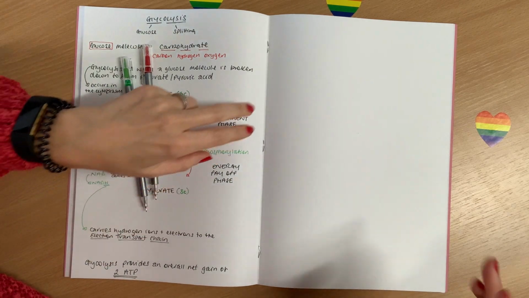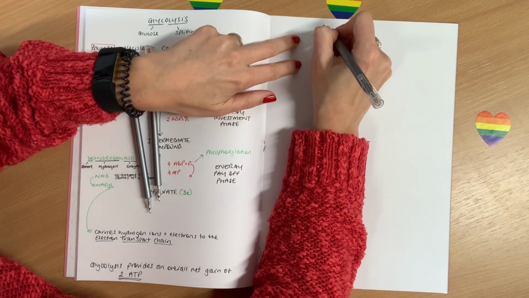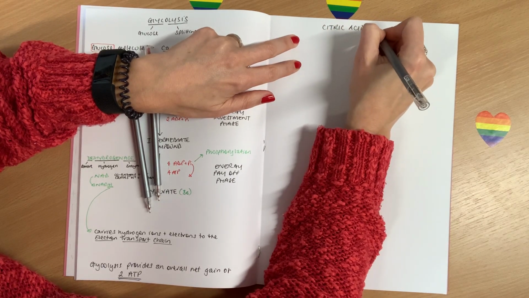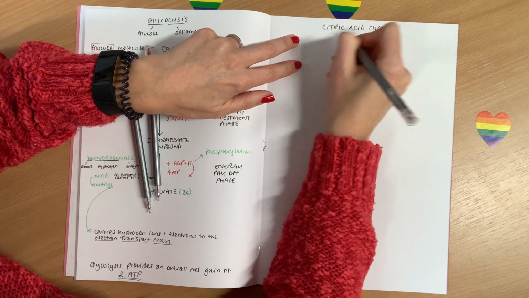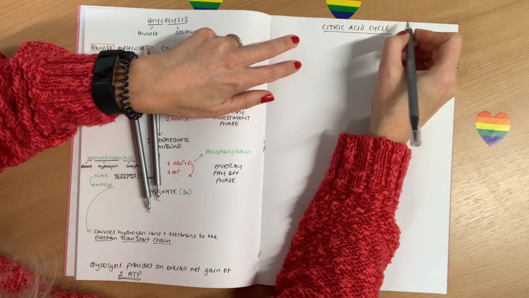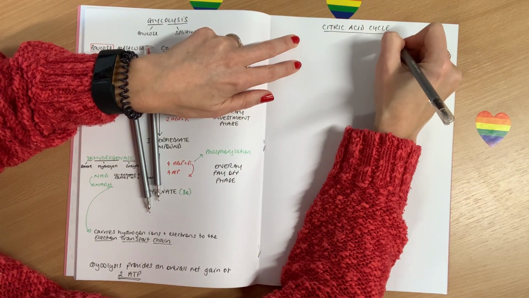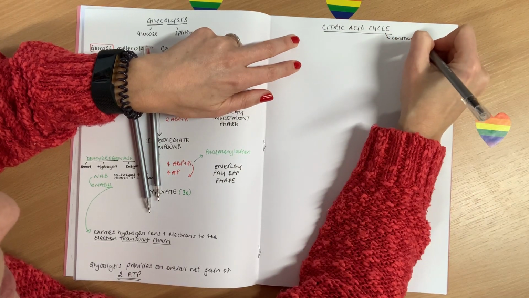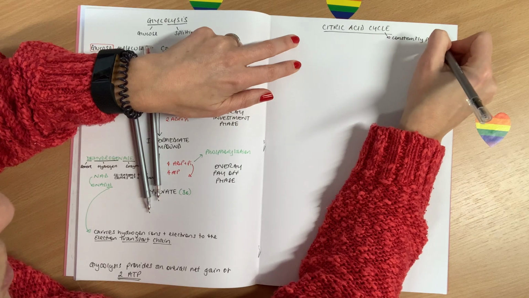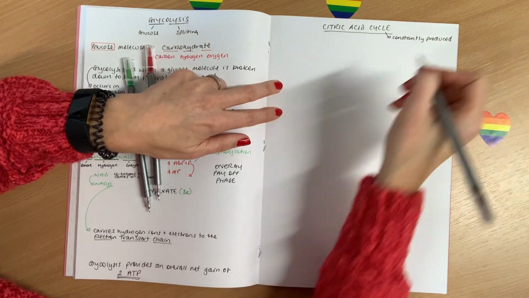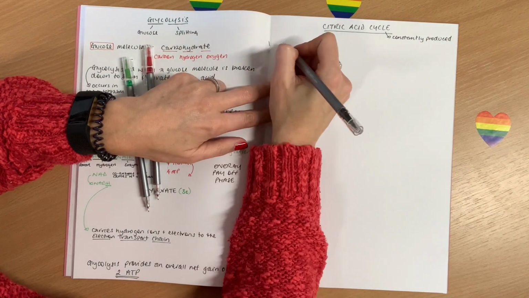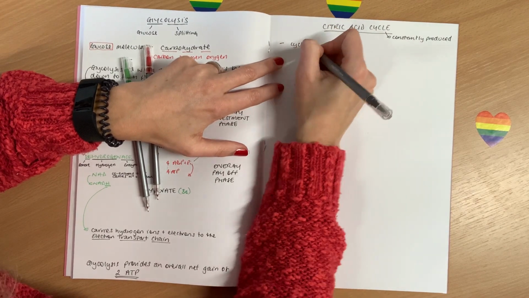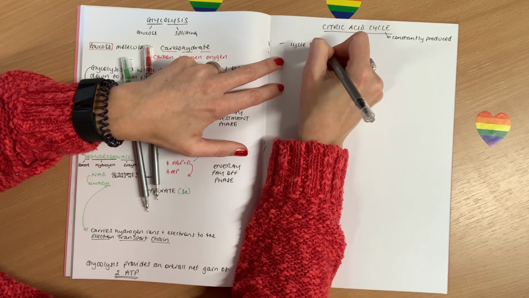So we're going to start with our citric acid cycle, okay? So when we talk about our citric acid cycle, all that basically means is that it's constantly produced. So it's going through in a cycle, a continuous cycle, okay? So the citric acid cycle begins, as I said, if oxygen is present.